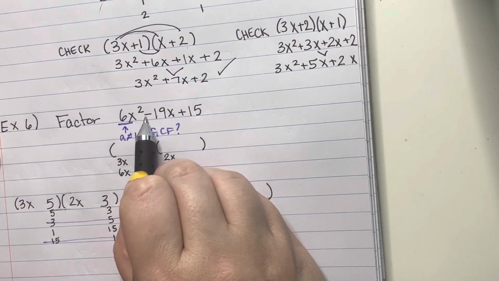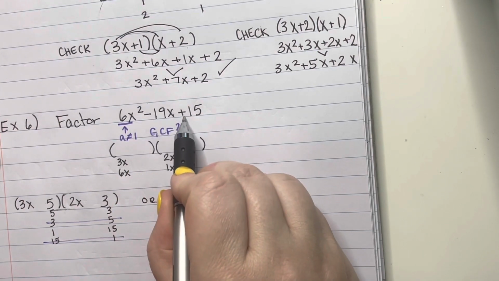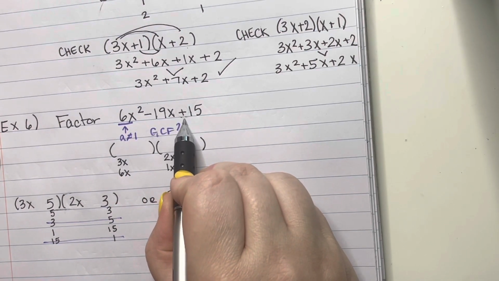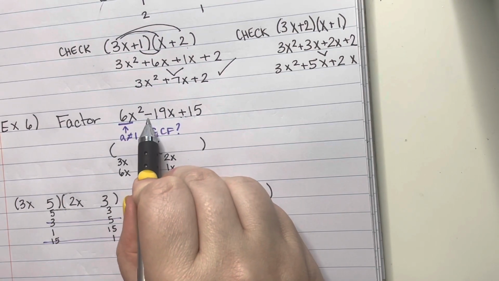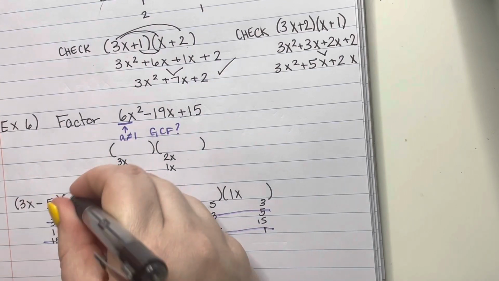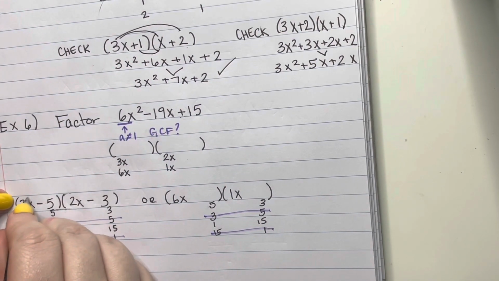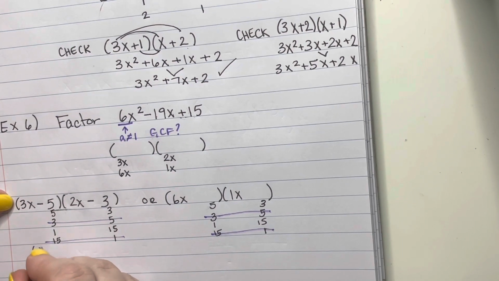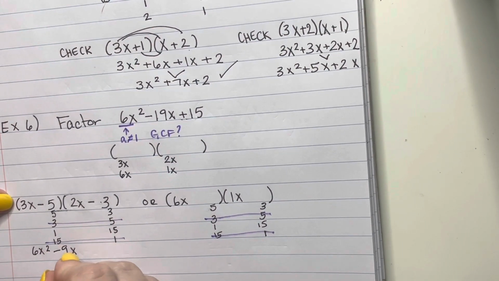Checking out my signs, I see that I need them to add to be a negative 19, but multiply to be a positive 15. So right off the bat, to multiply to be a positive, but still have negative numbers, both numbers need to be negative. And so I can check. 3x times 2x is 6x squared. 3x times negative 3 is negative 9.